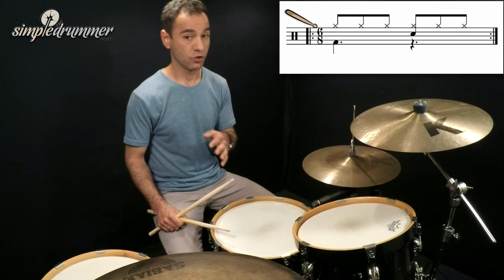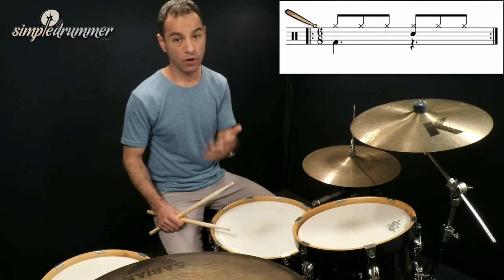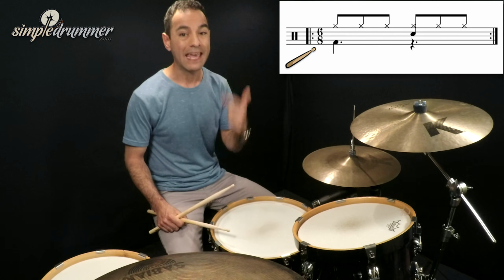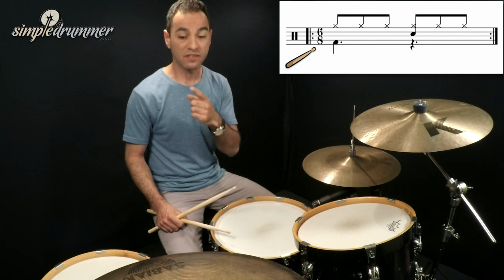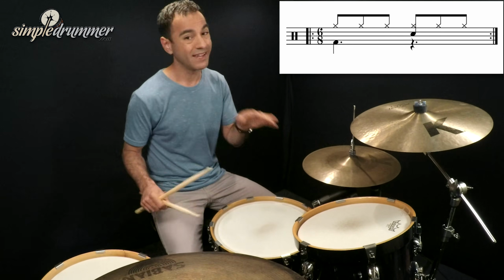Now in this time signature, the top number is a 6. That means there are 6 beats in every bar. But because the bottom number is an 8, it's telling you that the 8th note gets the beat. That means each individual 8th note gets its own count. So you won't be saying and.